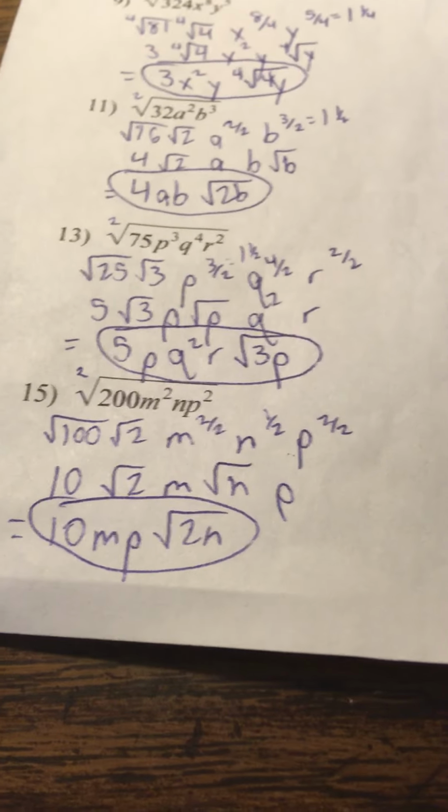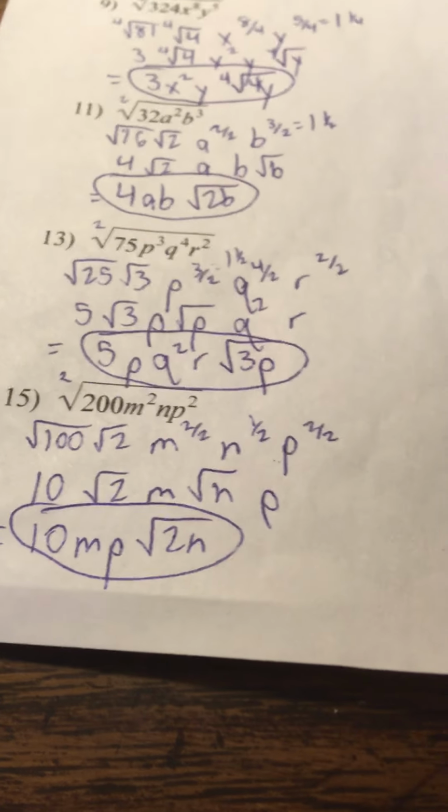And then I know you really couldn't see this problem, but if you did number 15, do it the same way. Going to be 10 mp square root of 2n.